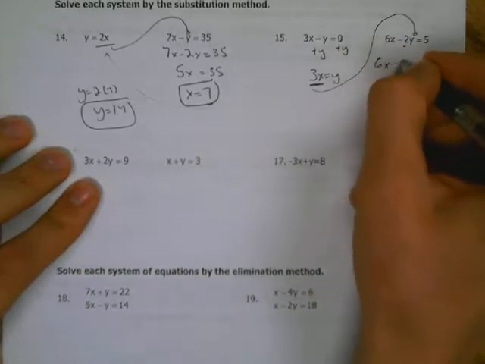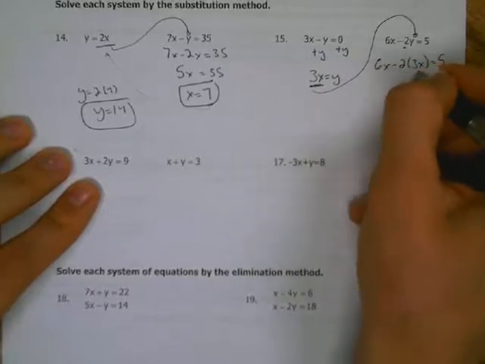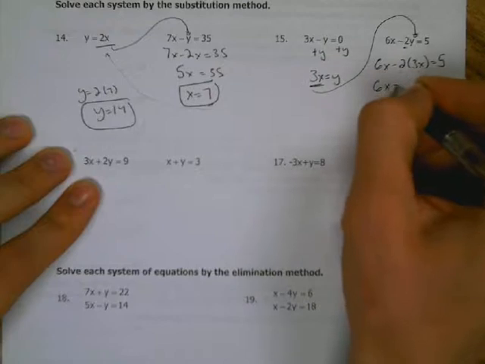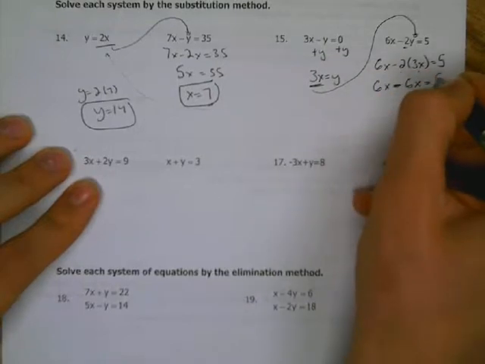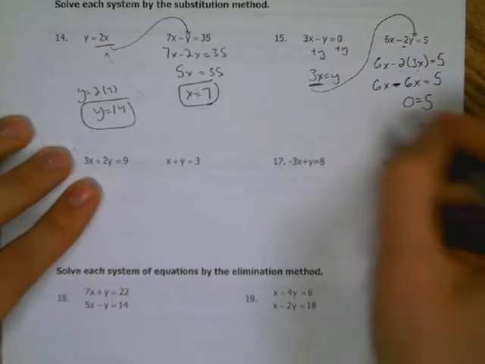What I'm going to do is show you that math in the problem right here. So I have 2 y's, 2 times 3x, 6x. And we're going to get a very particular little answer here. 6x minus 6x is 0. You're going to get 0 with 5. This is going to end up being a no solution.